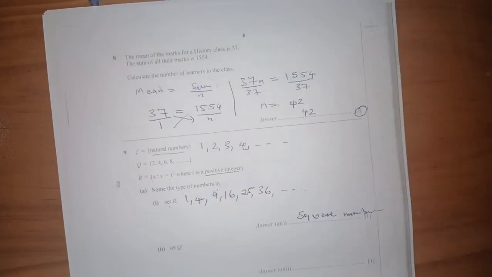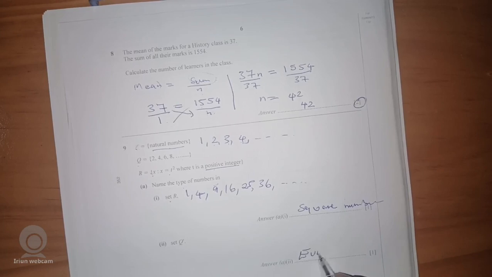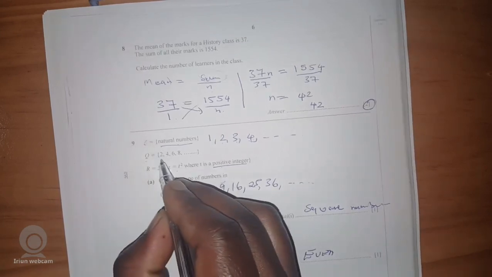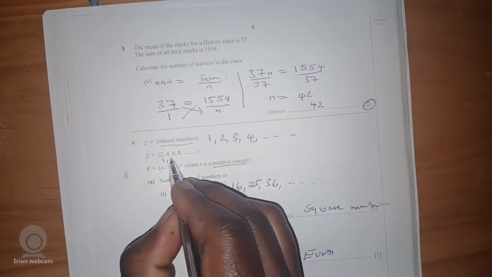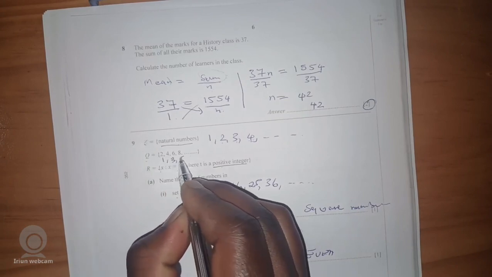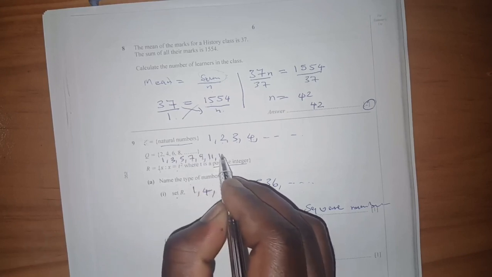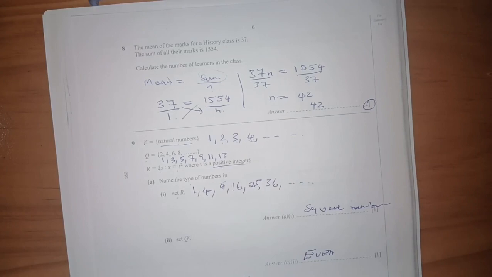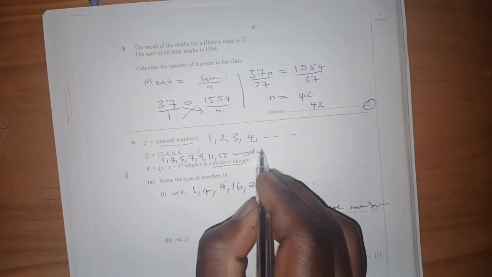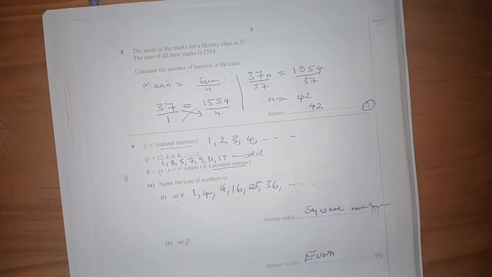Next question, from set Q. We already saw that these are even numbers. How if set Q was now 1, 3, 5, 7, 9, 11, 13, like that. Okay. So those are odd numbers. The opposite of even is odd.